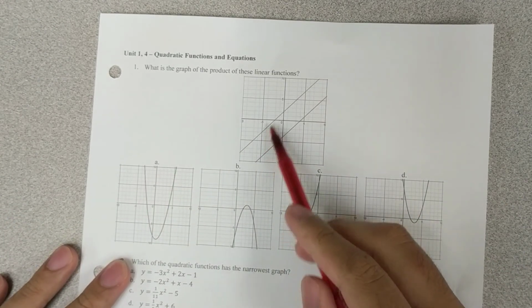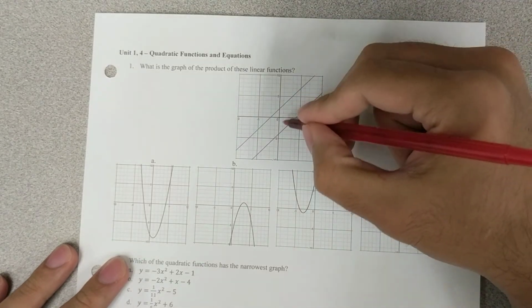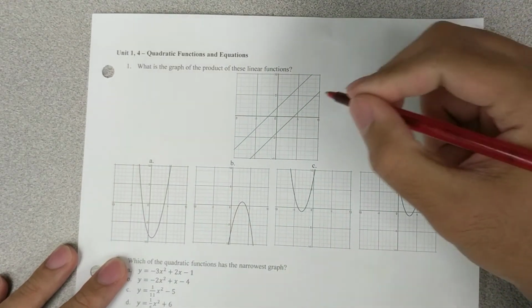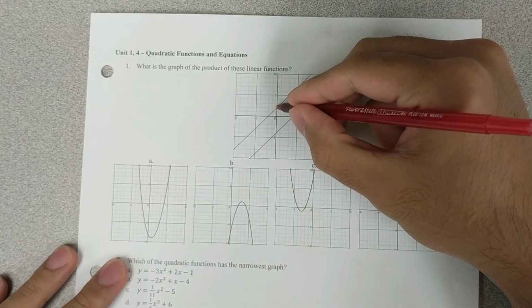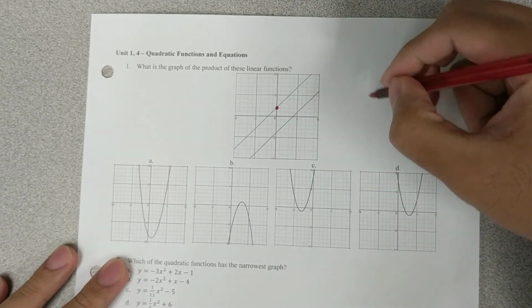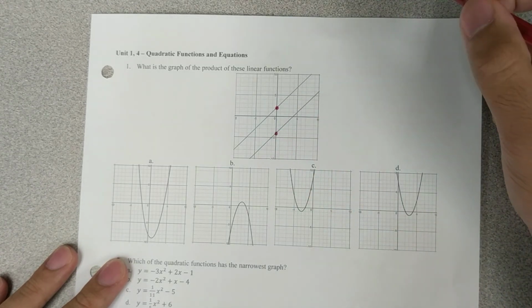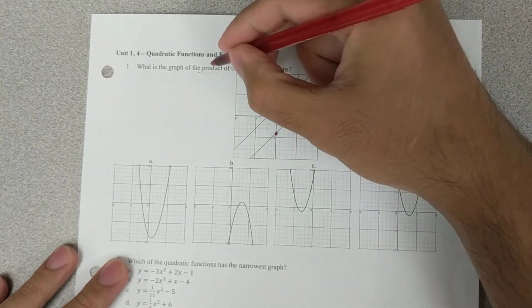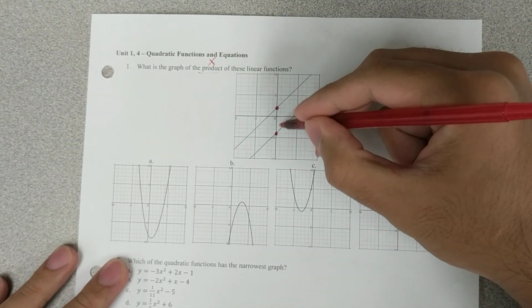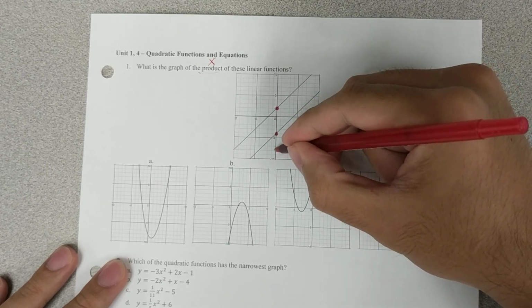To find the product of these two lines, we can solve it a couple ways. One way is to just pick any x value. So I'll pick x equals 0. So this first line, when x is 0, y is 2. And then this other line, when x is 0, y is negative 4. So product means to multiply. So 2 times negative 4 means the product at x equals 0 is negative 8.